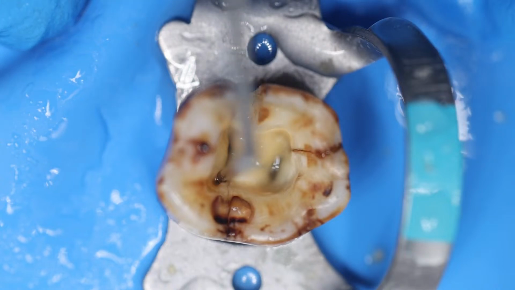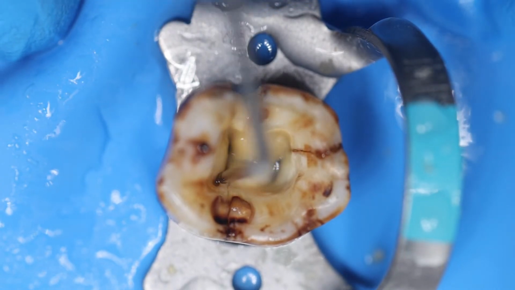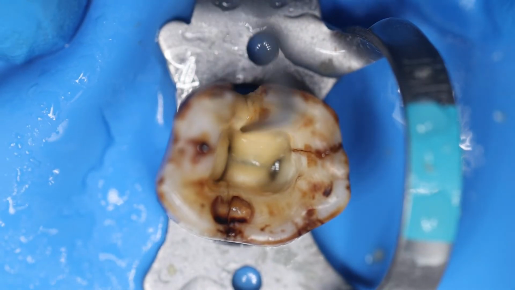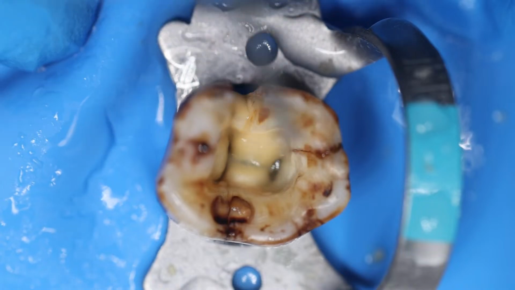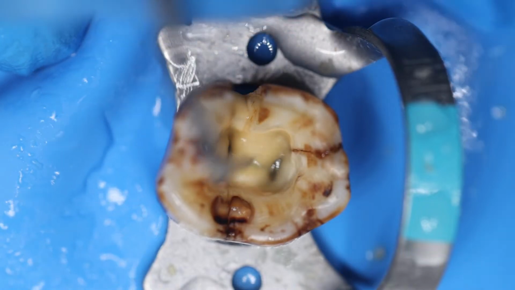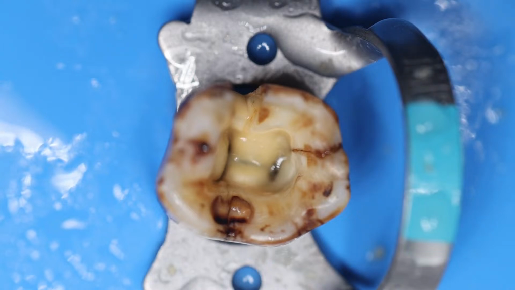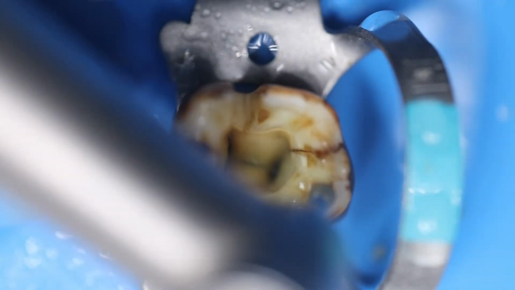Again, look for the other mesial orifices, mesiobuccal orifice, then the mesiolingual orifice. So this is the access that we are getting. We can now remove the other stains that are there, or remove the caries that is there. Again switching on to the round bar and removing the other stained areas or the carious areas that is there.